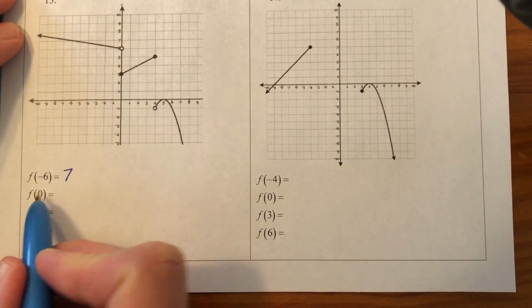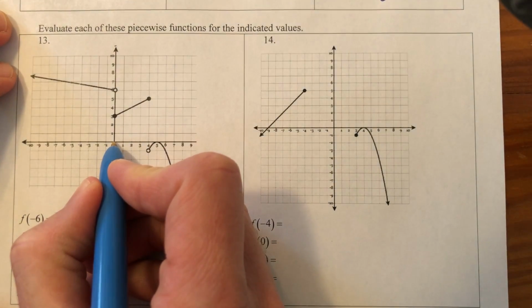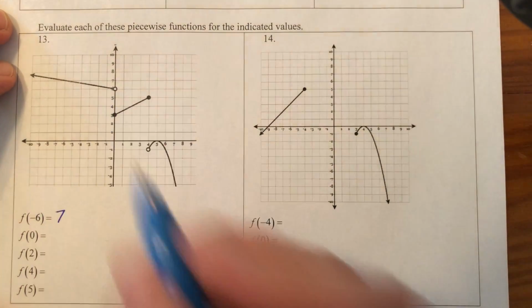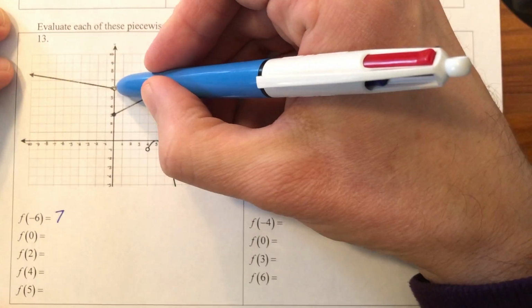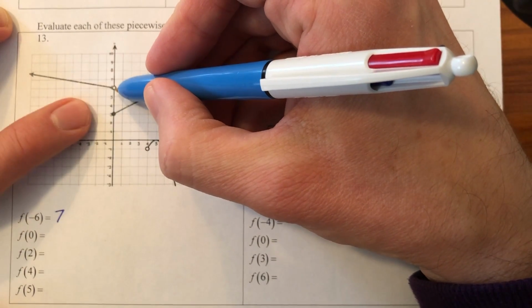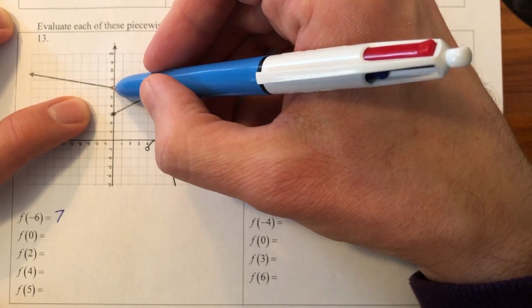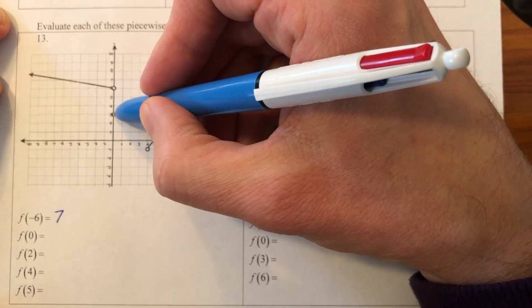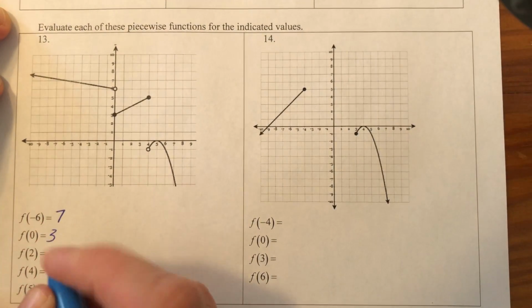So f of 0, I'm going to go up until I see the graph. Well, here's the problem. Do I count this one or do I count that one? Well, if it's an open circle, it does not include it. So no, don't count this one, but yes, count this one. So it is 3. The y value is 3 when x is 0.